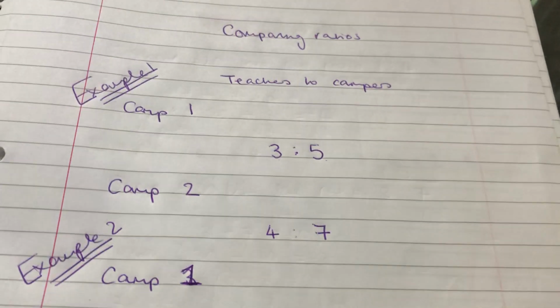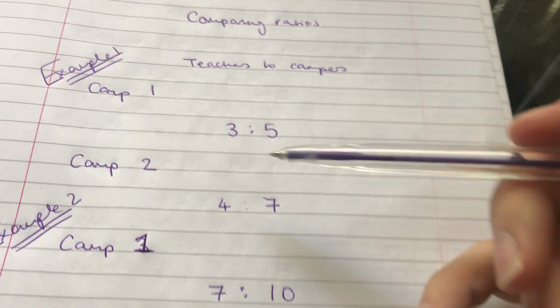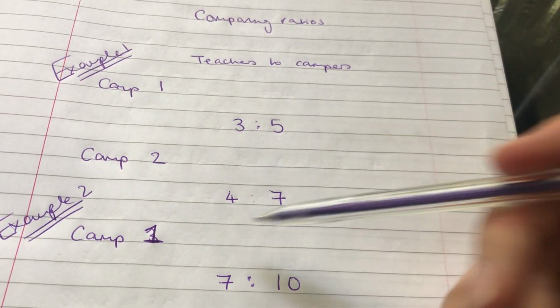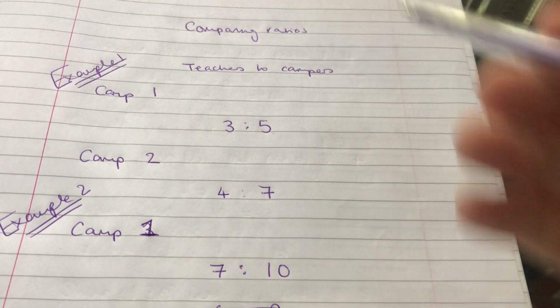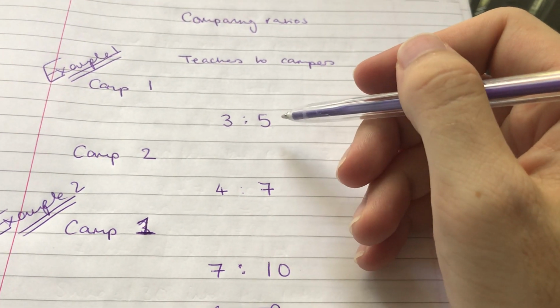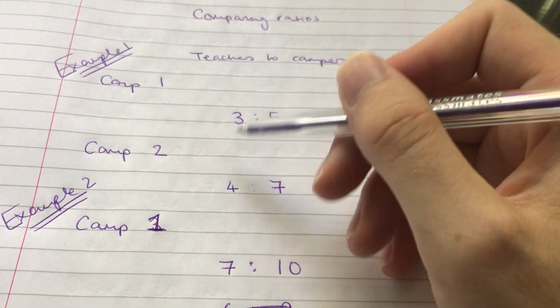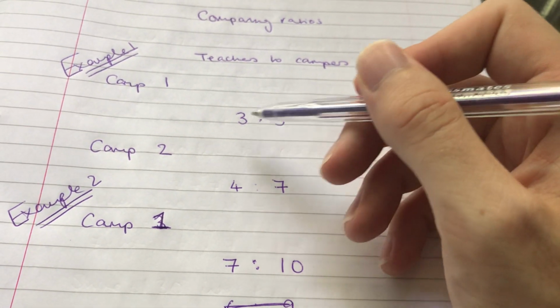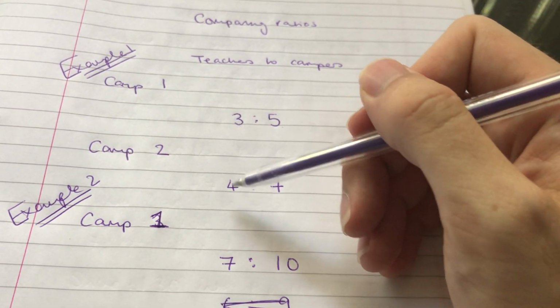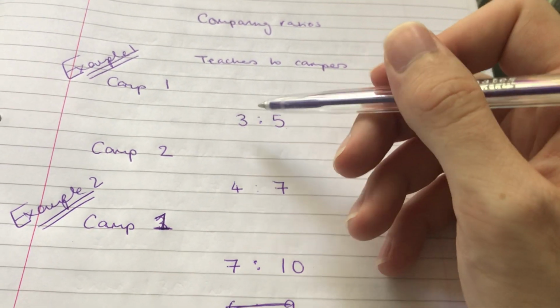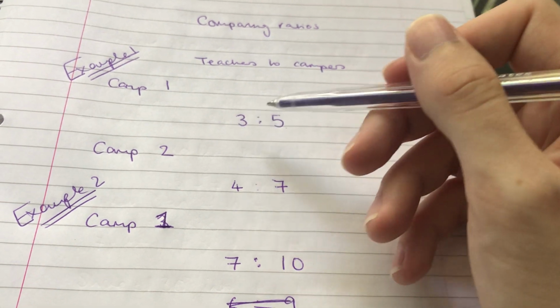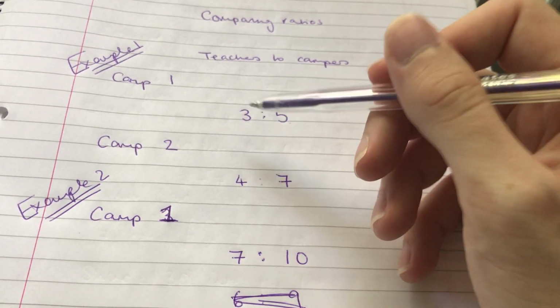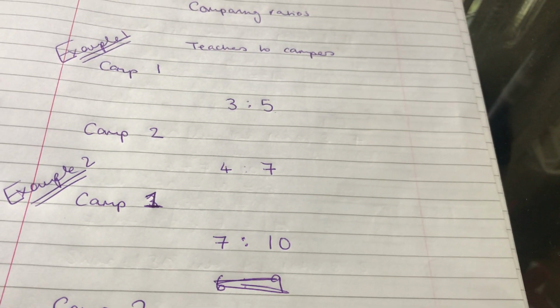My first step here would be to make sure your ratios are in their simplest form, which in this case they are. Now we want to make sure we have the same number of teachers, so we find the lowest common multiple of 3 and 4, and then make sure that the left-hand side is that lowest common multiple.